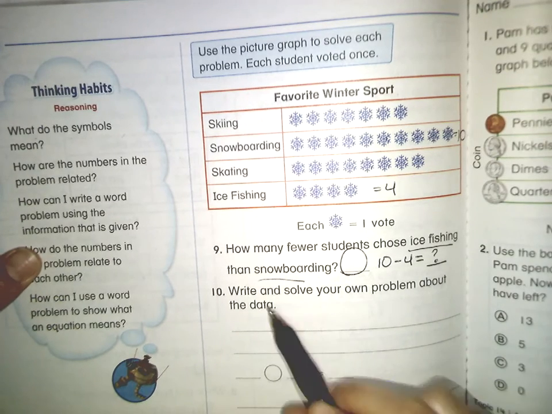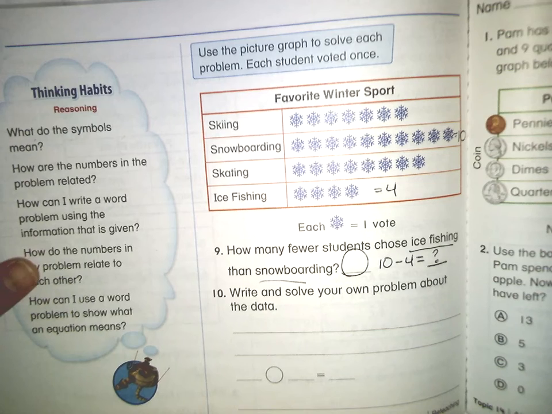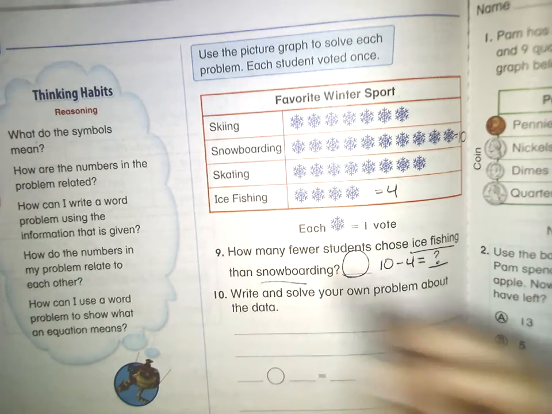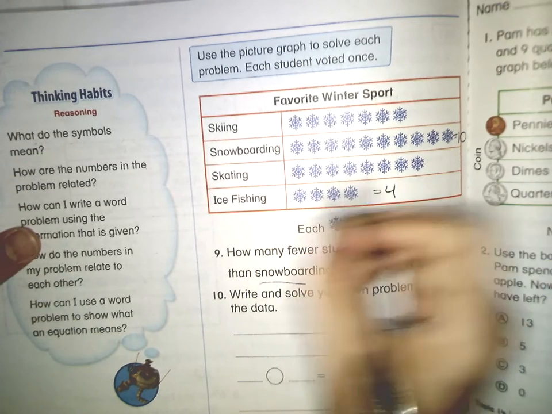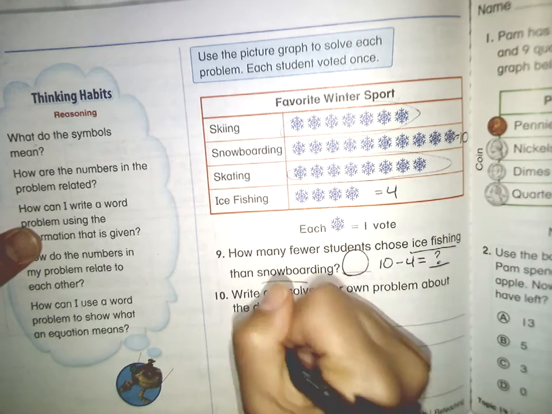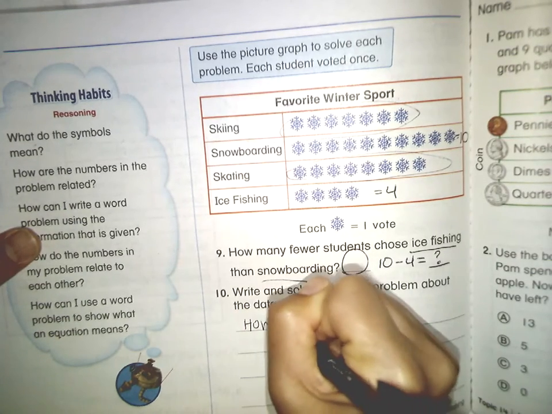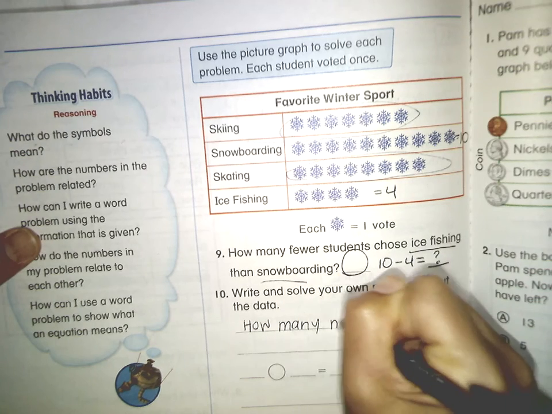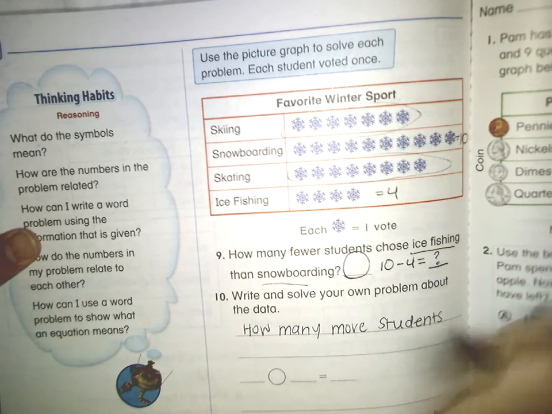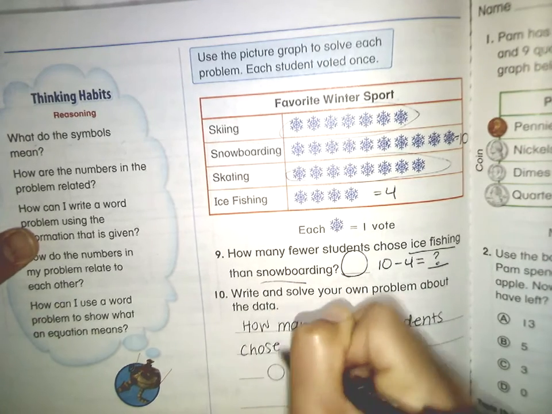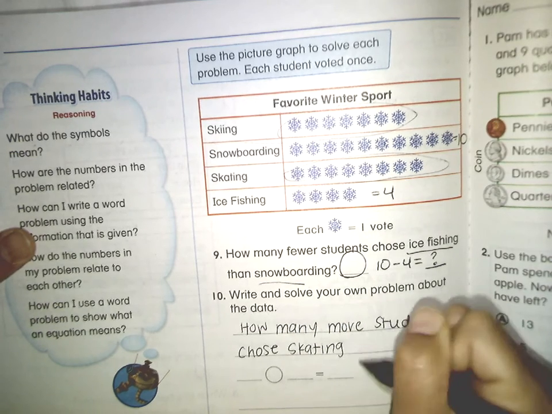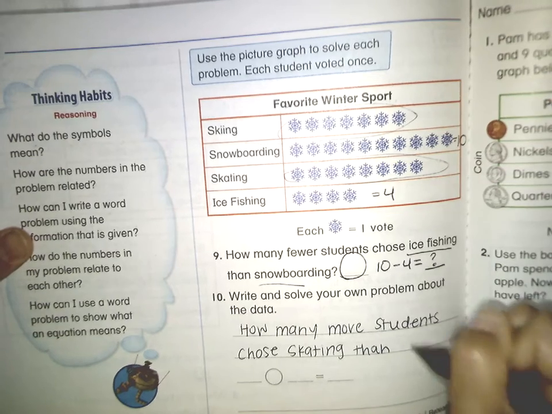Write and solve your own problem about the data. So maybe I'll say, we'll use skating and skiing. How many more students, because we know skating is bigger than the skiing number, how many more students chose skating than skiing?